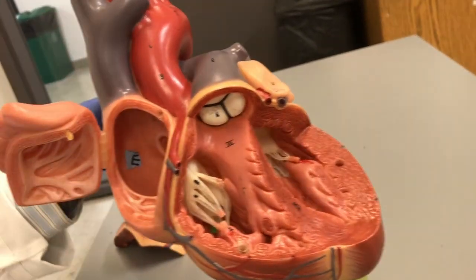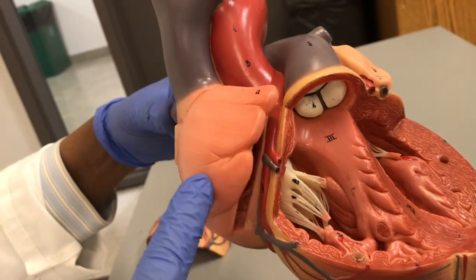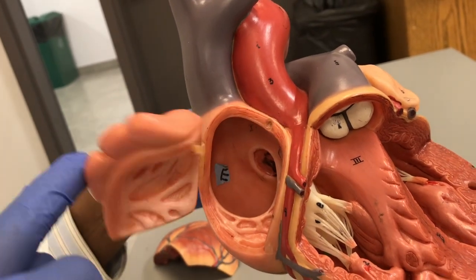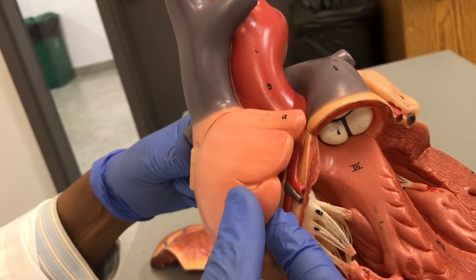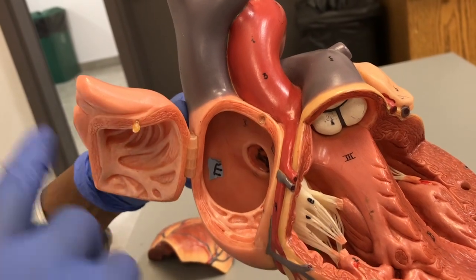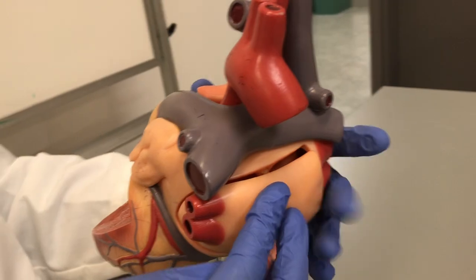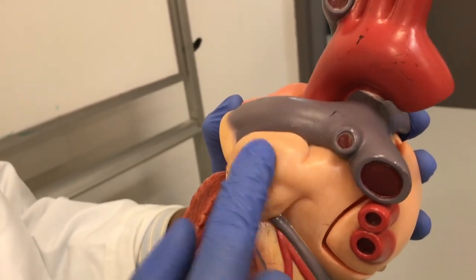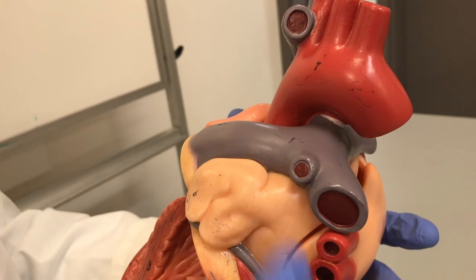The atrium is covered by something called the auricle. Auricle just means a little ear, like something covering. It kind of gives you more space. So we have the right atrial auricle, and here on the back, right here, the left atrial auricle. Auricle just means a little ear.